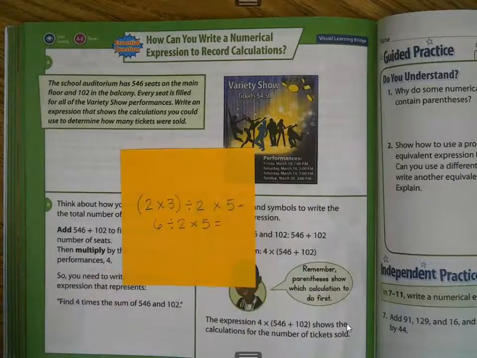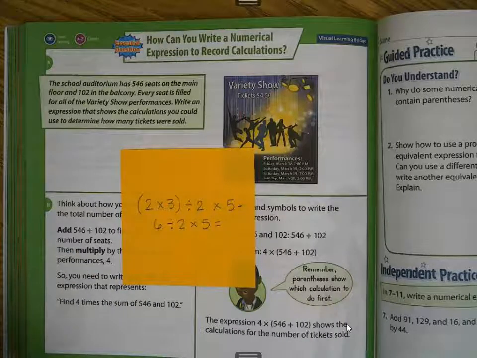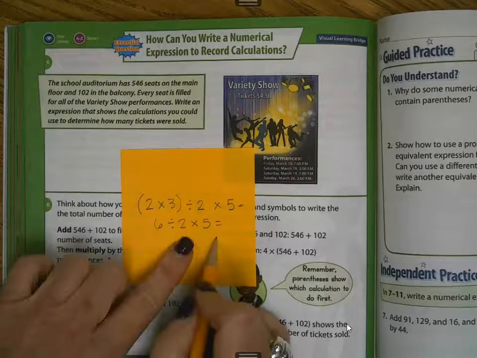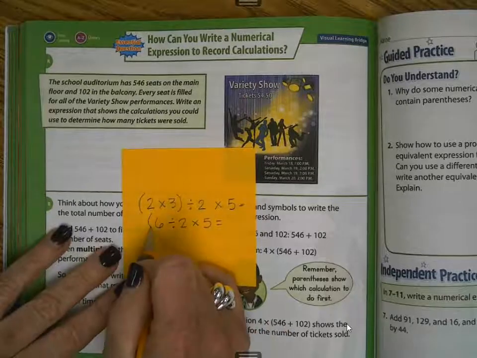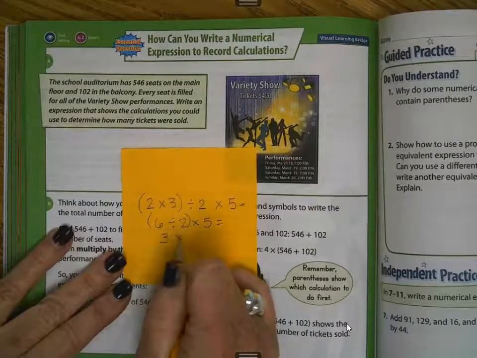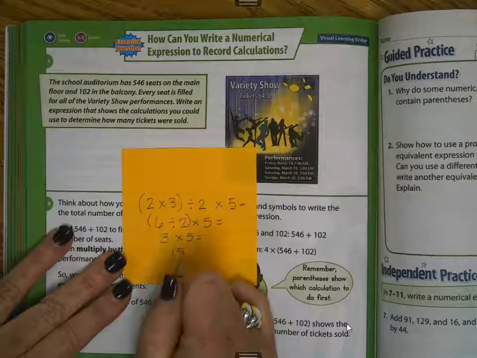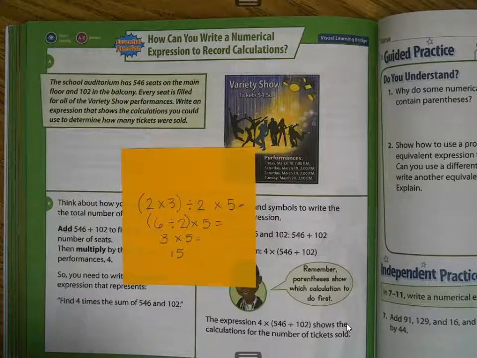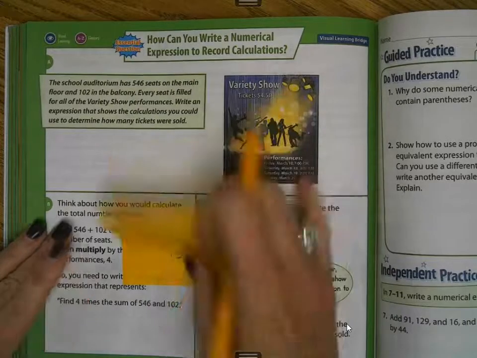Now, unlike our other problem, we have to move down to our other steps. So our next step is to take care of any multiplication and division working left to right. So I'm seeing 6 divided by 2 and 2 times 5. So I need to take care of 6 divided by 2, which is 3. And that leaves me 3 times 5, which is 15. The last steps are, of course, the addition and subtraction if we had any.